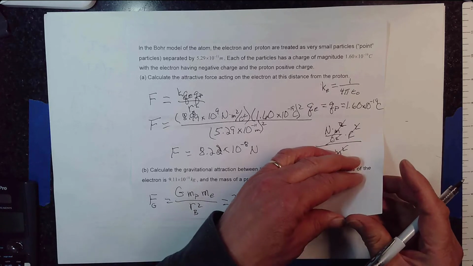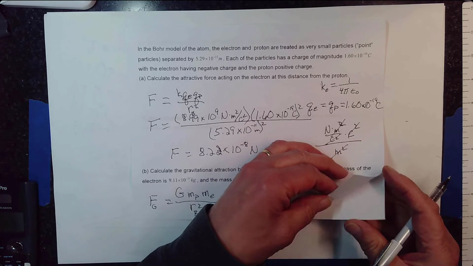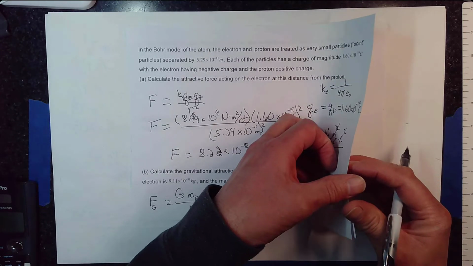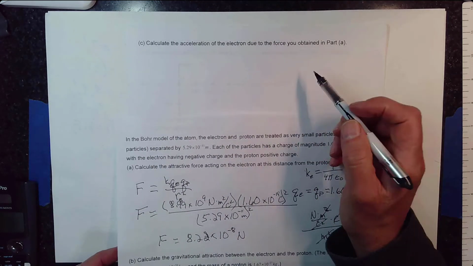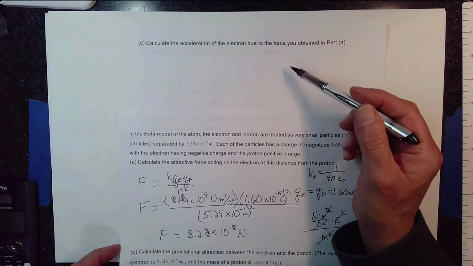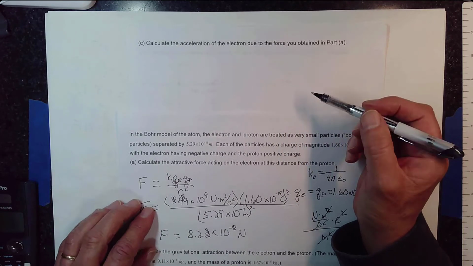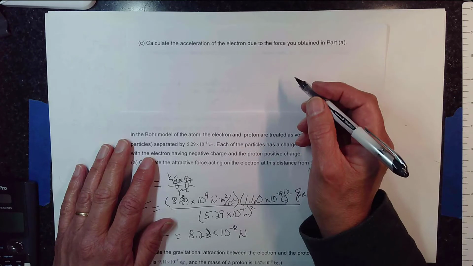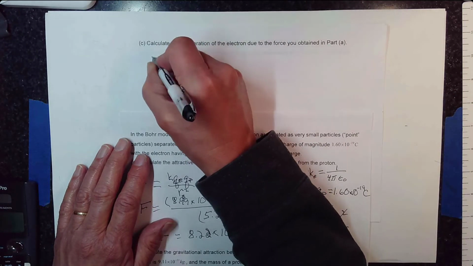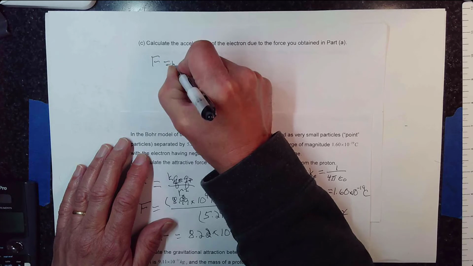All right, so there was that part of it. Then I go a little bit farther with this. I may have had you calculate this in class, or we may have done this. Calculate the acceleration of the electron. This is just using Newton's second law of motion, F equals ma.